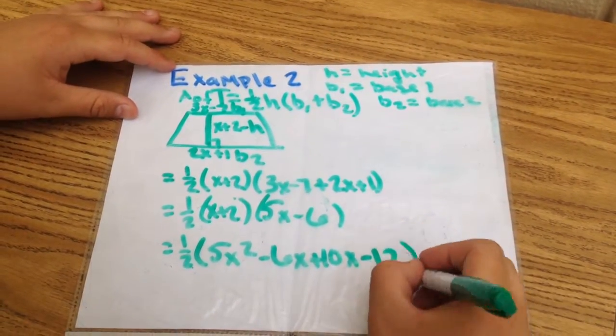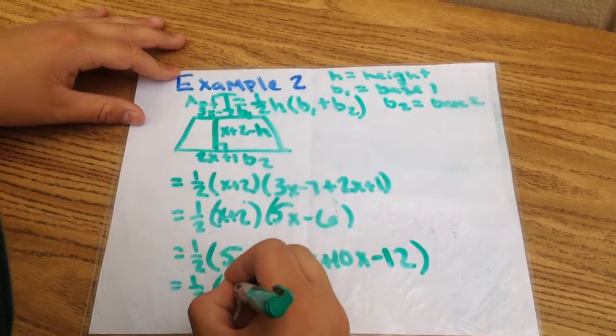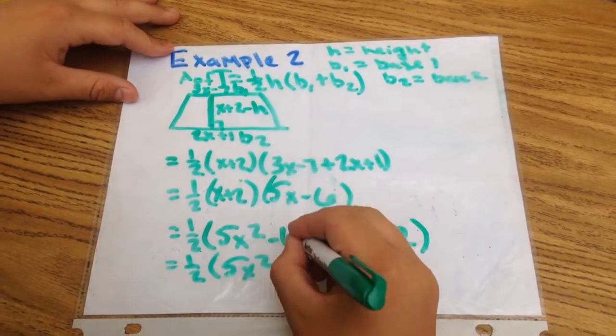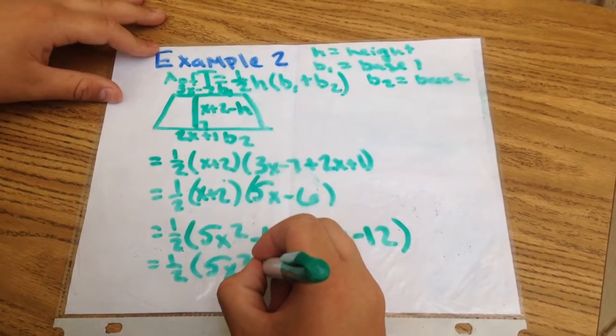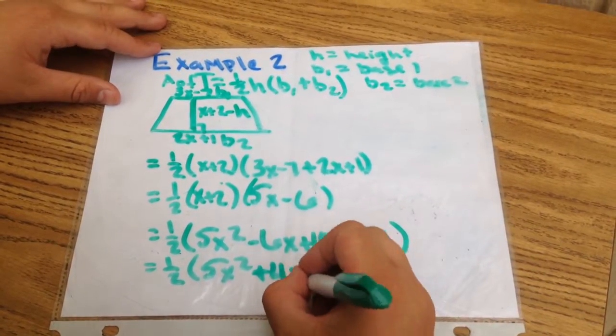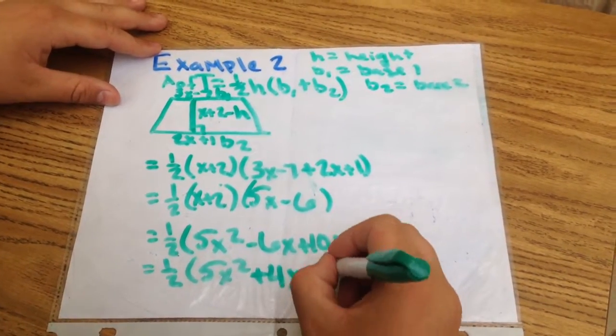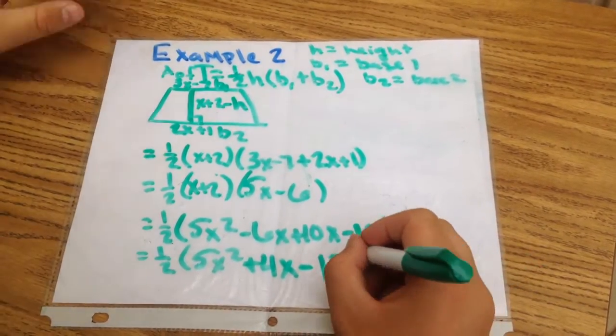Next, you're going to combine like terms here, so bring down your 1/2. 5x squared, because there's no other x squareds anywhere. You have 2 x's here, so you're going to combine those two to get positive 4x, because negative 6 plus 10 equals a positive 4. And you don't have any other terms, so you just bring down the negative 12.